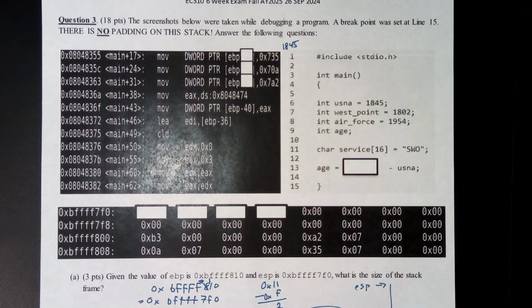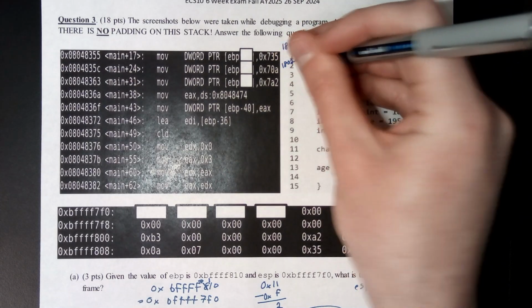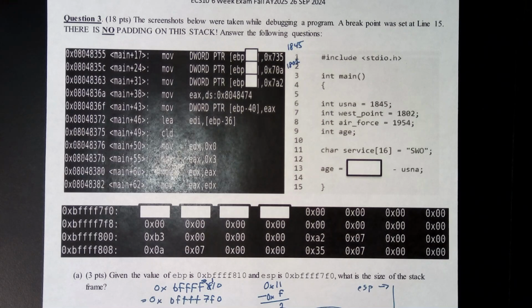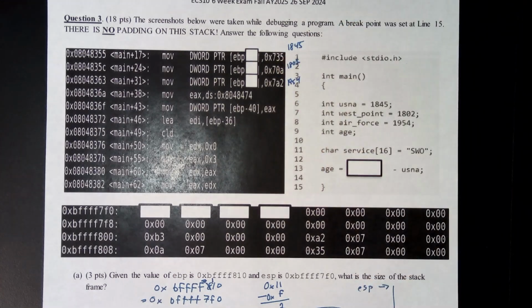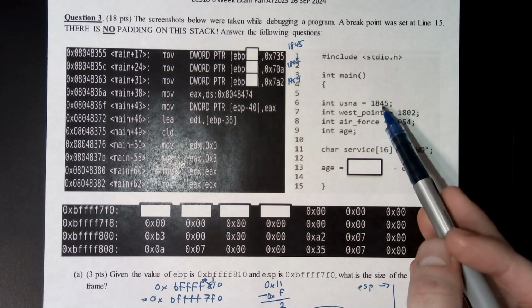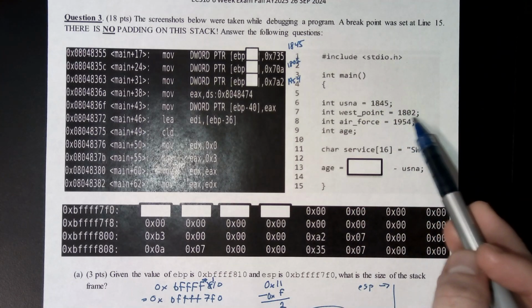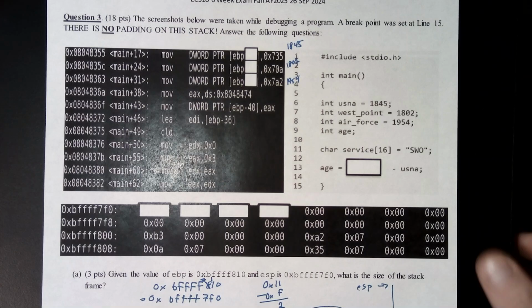0x70A in decimal is 1802. And then 0x7A2 in decimal, our remaining value, is 1954. At this point you play detective a little bit, and you can see that we've got 1845 here in the code for USNA, 1802 for West Point, and 1954 for Air Force. So it's giving you an indication that these move statements are related to those values in our code.